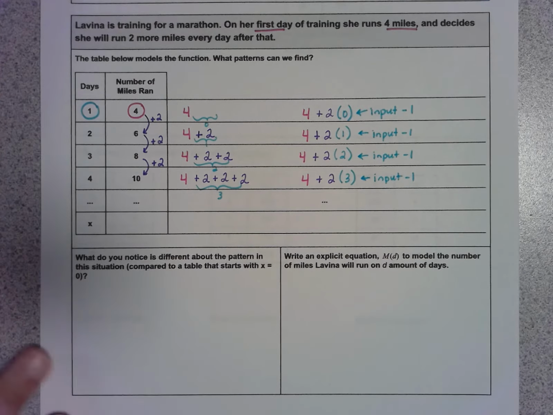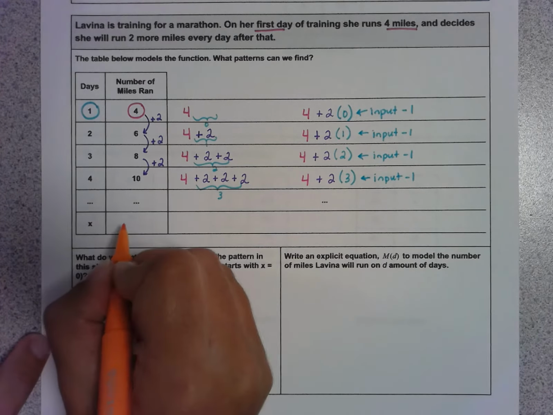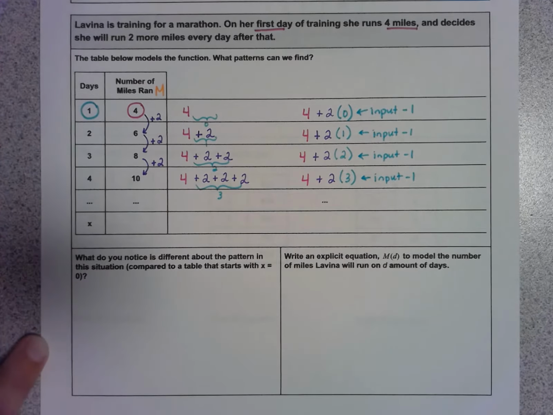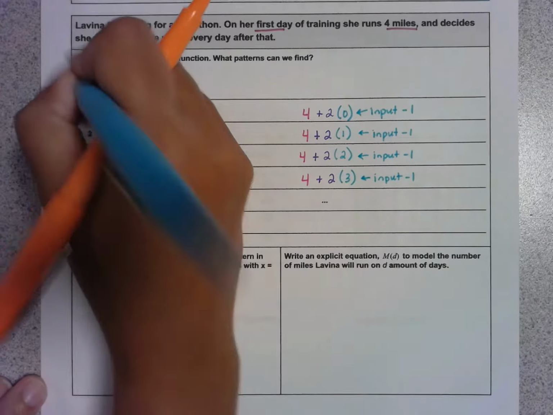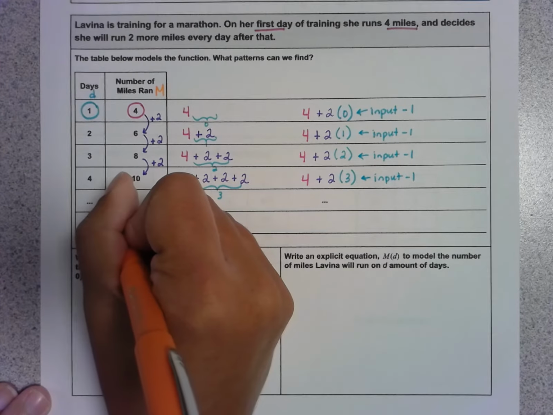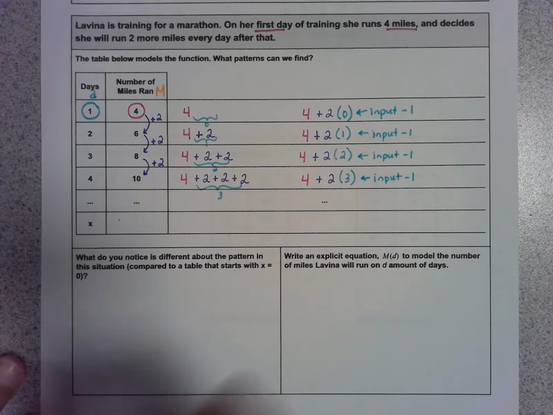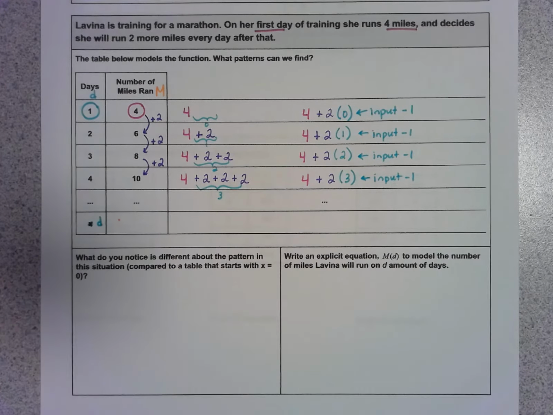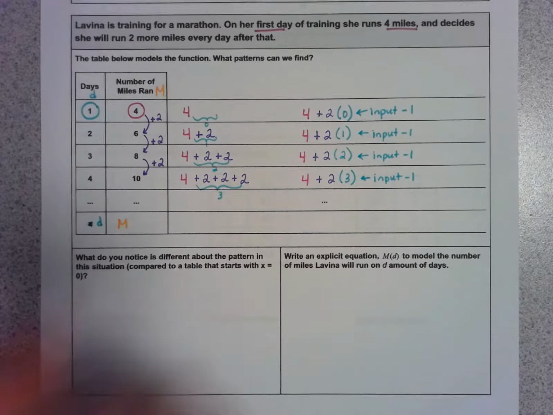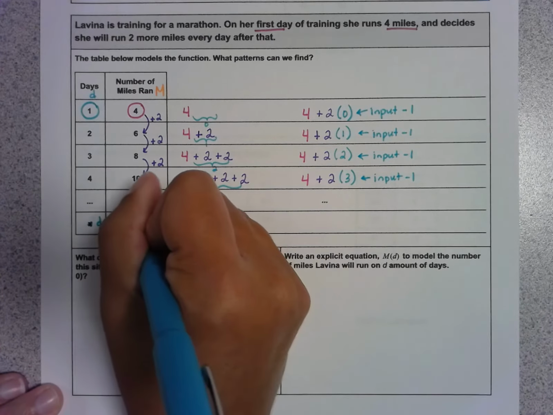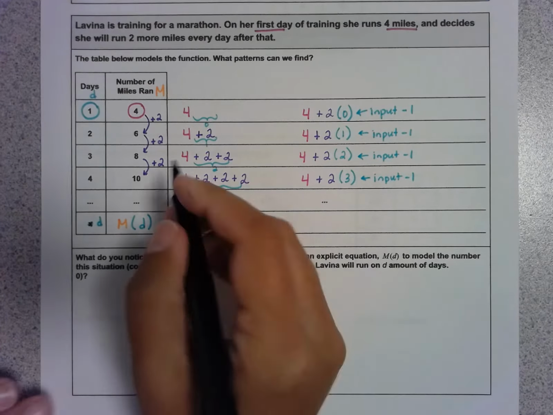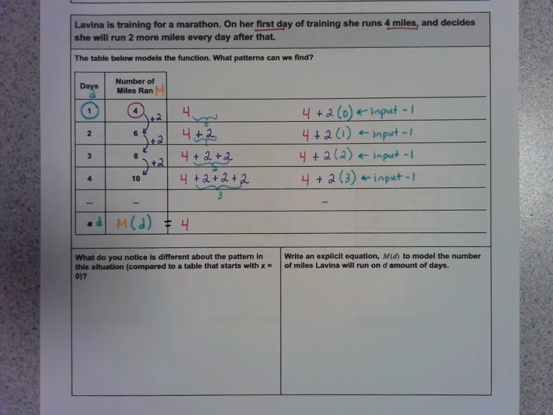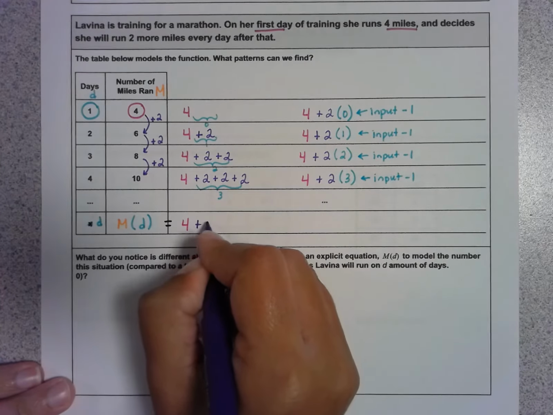Just as we saw in the previous problems, we can use, for example, M here for miles and D for days. So let's change this to a D. I apologize. We're going to have M of D is equal to, now our table starts with 4, and we're going to add the number 2.